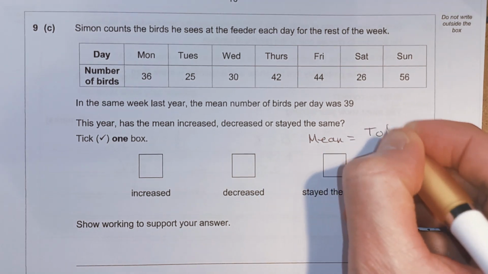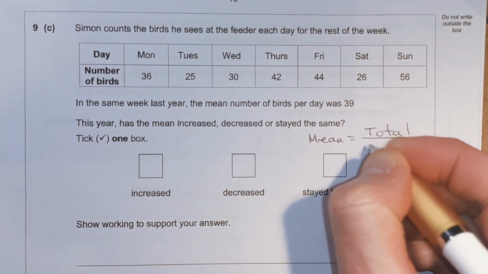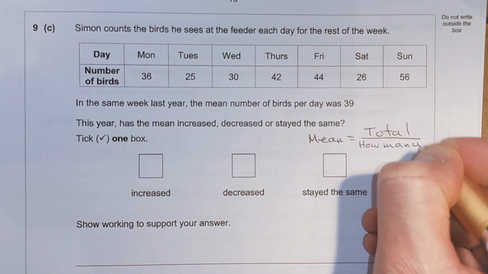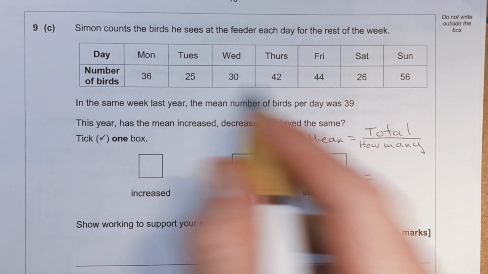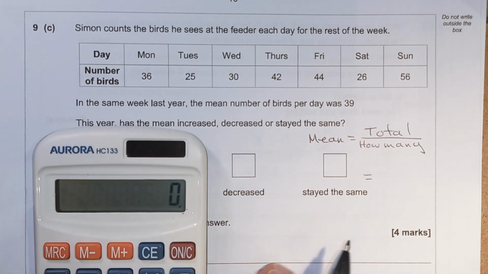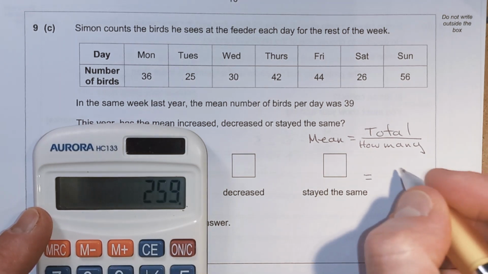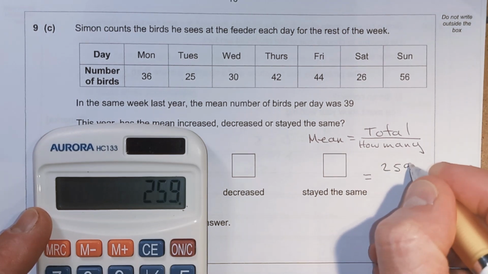is the total divided by the frequency, or how many. Well, the total of all of these, we need to add them up. 36 plus 25 plus 30 plus 42 plus 44 plus 26 plus 56 equals 259.